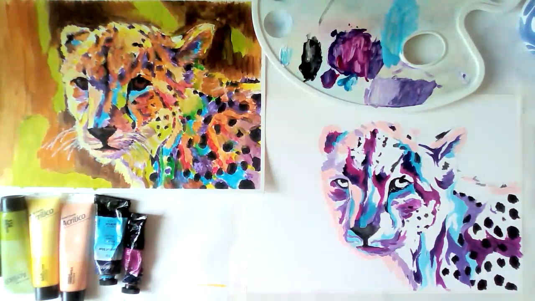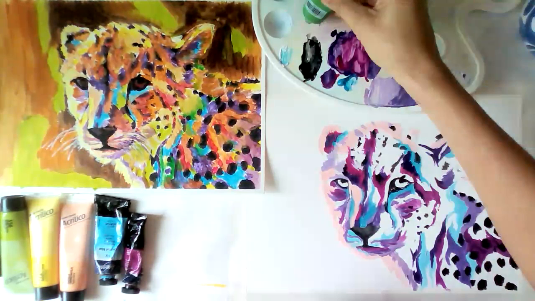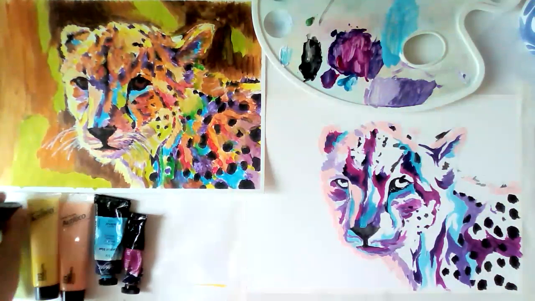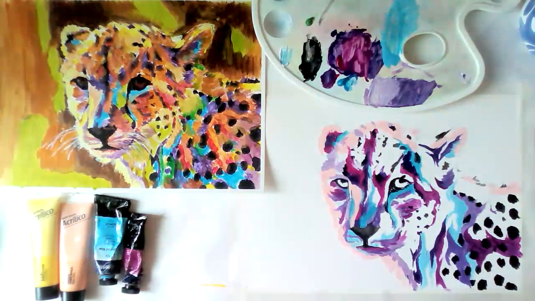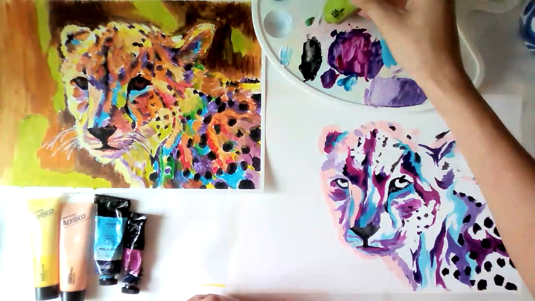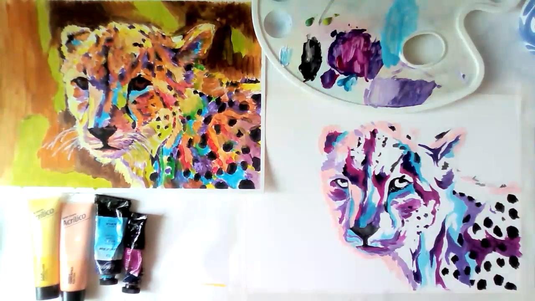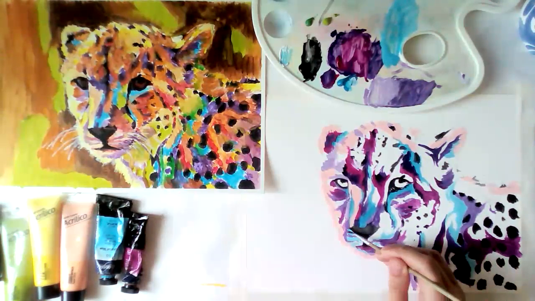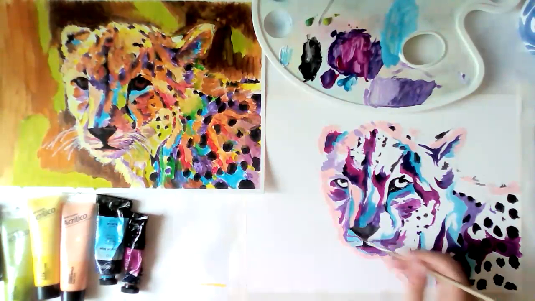So I have also this light green. I will check. Oh, no, it's not this one. So olive green. The olive green is also one of those I use in the watercolors and here on acrylics. It's such a nice color. It's kind of shiny because it has so much yellow in it. So one can also use it.